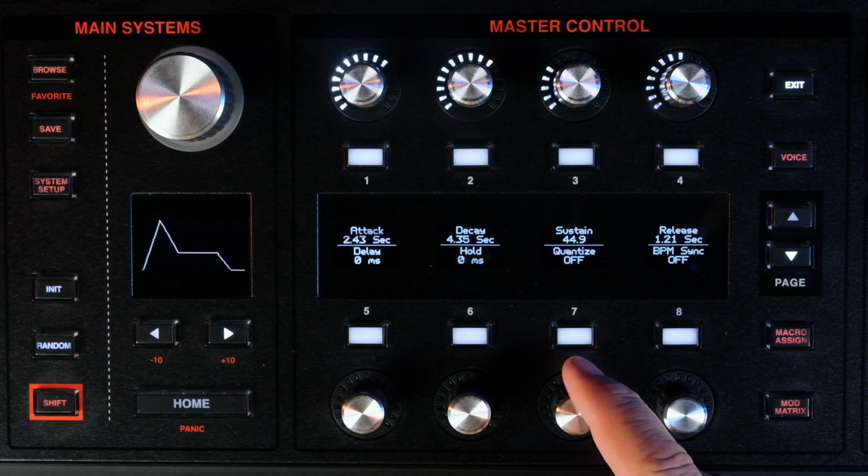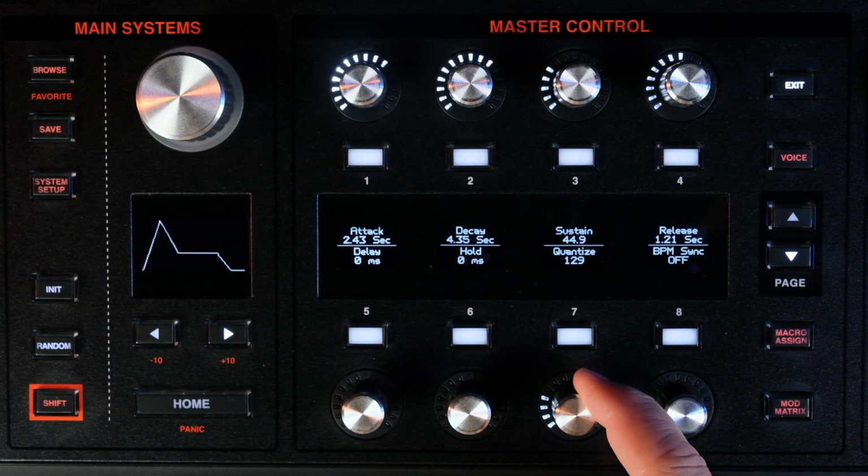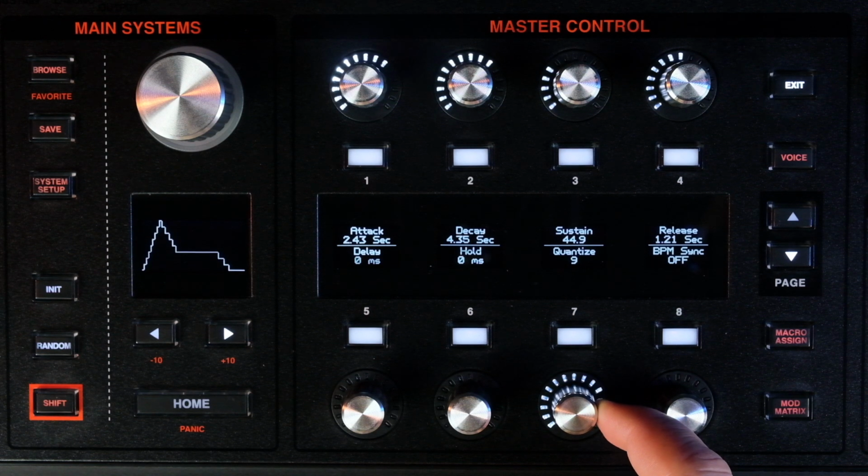As with the LFO Quantize function, we've added quantize to the envelopes as well. Here's a quick example of using a quantized envelope to filter a cutoff.